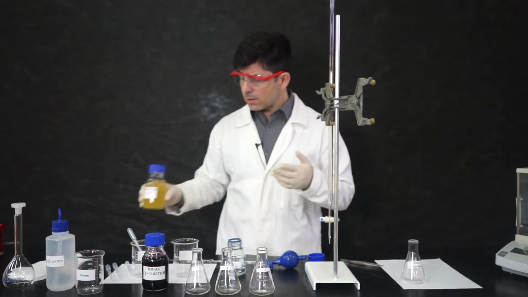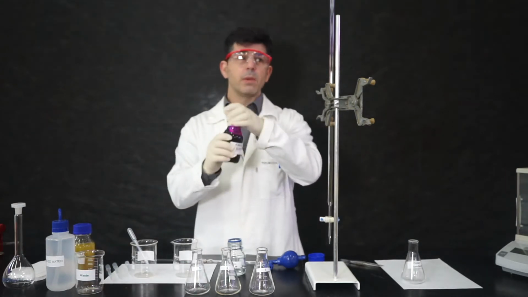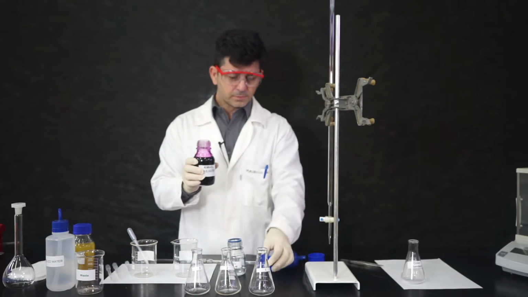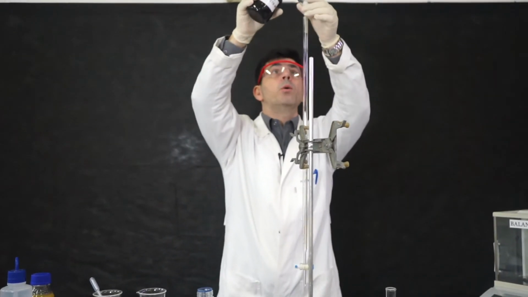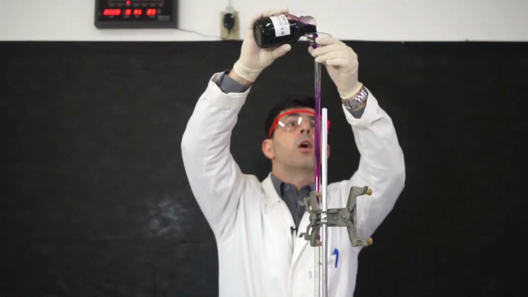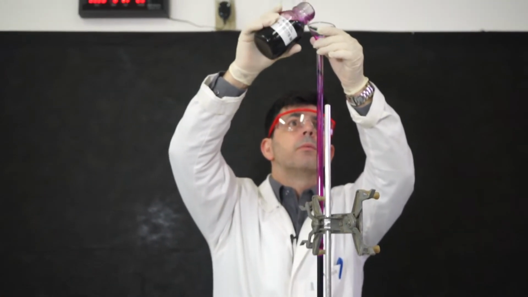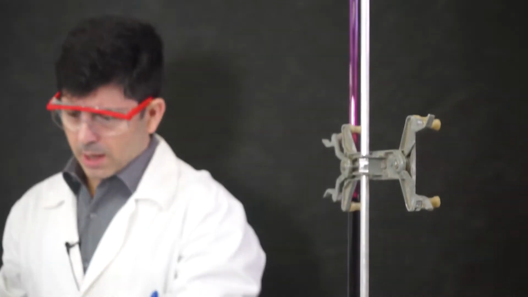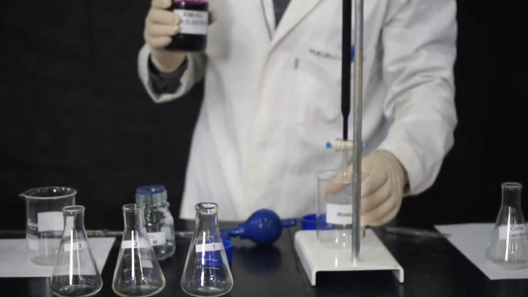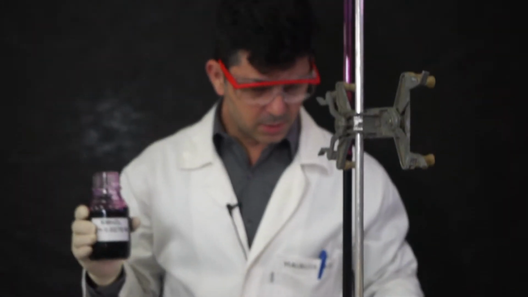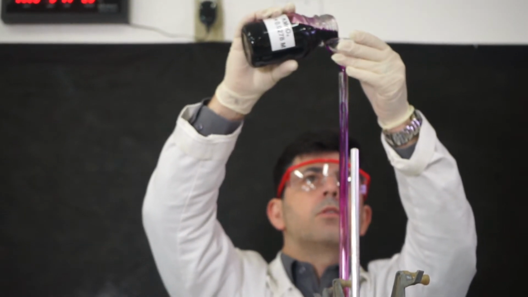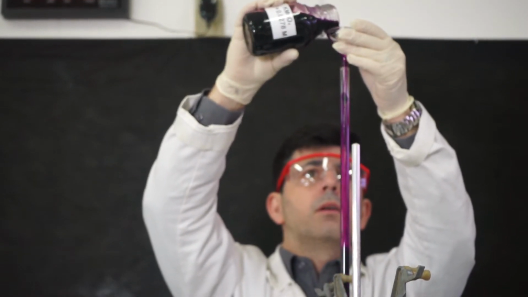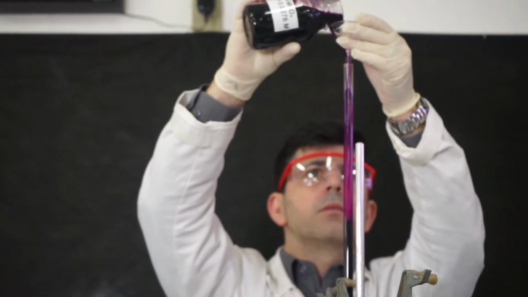The very first thing is to add the potassium permanganate to the burette. Potassium permanganate is purple, and look, the IB will expect you to know that potassium permanganate is purple. To avoid any accidents, I want to use a waste beaker here. Okay? Let's continue. So we transfer the solution carefully to the burette.